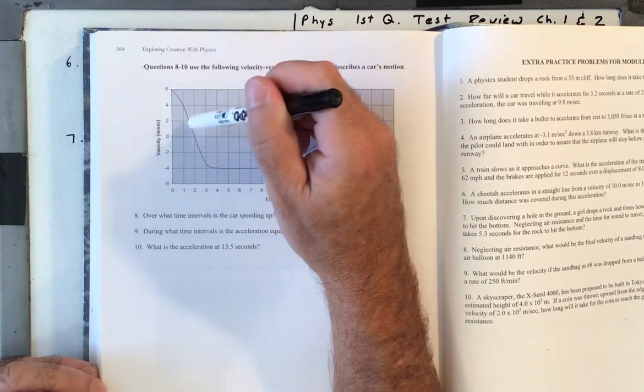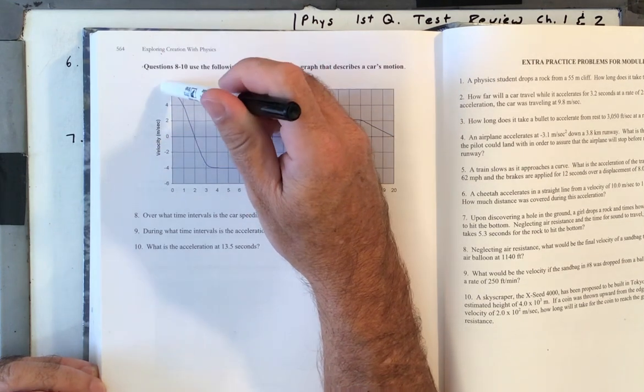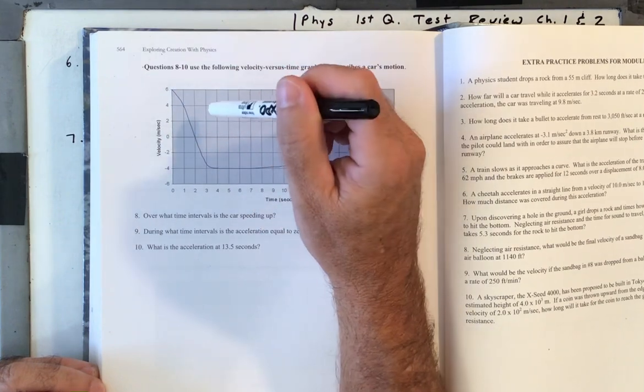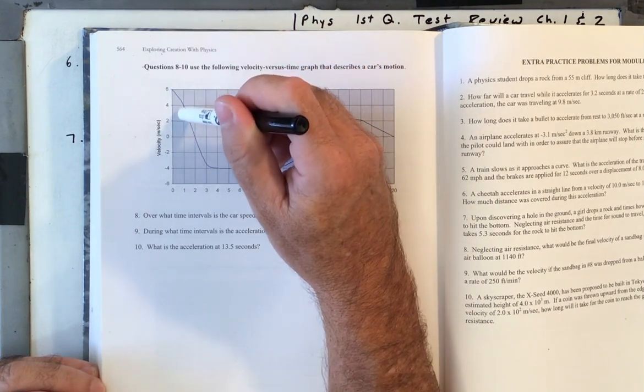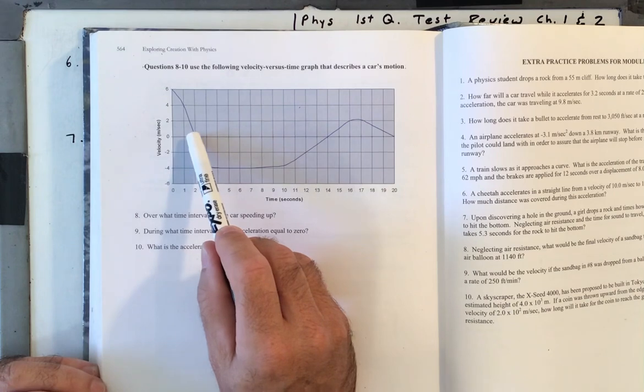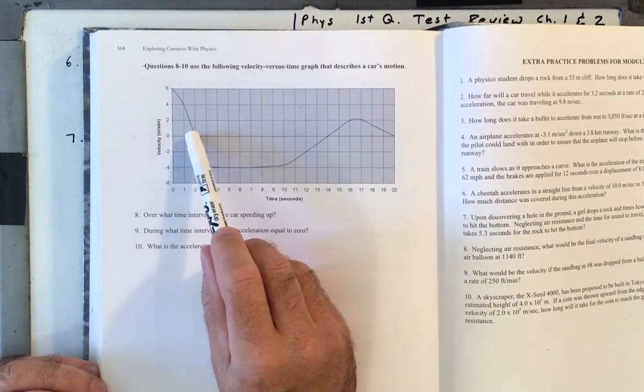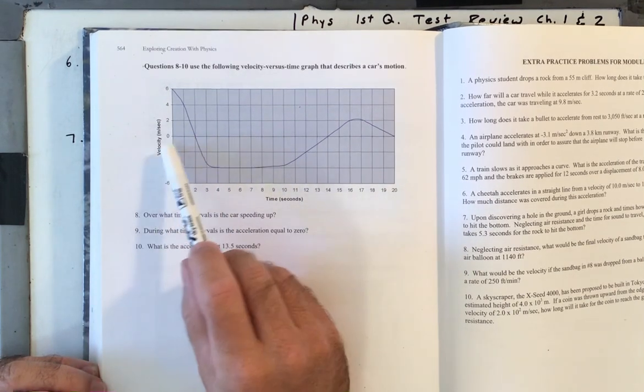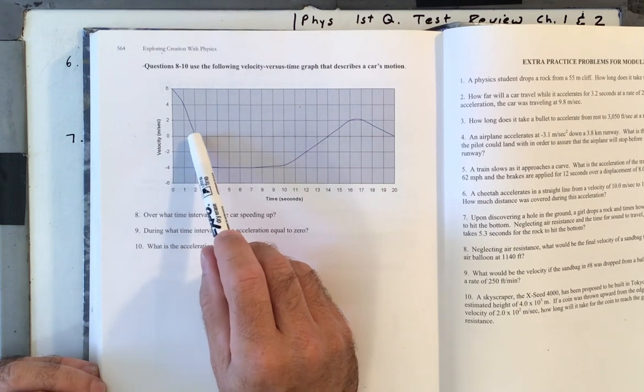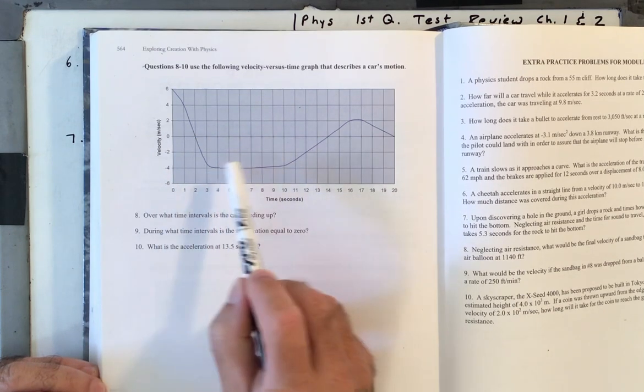We're in the upper part of the graph, 0 to 6. So it's slowing down there, but from 2 seconds to 4 seconds, acceleration is negative and velocity is also negative, so it's speeding up from 2 to 4.